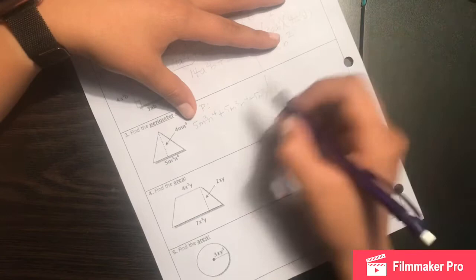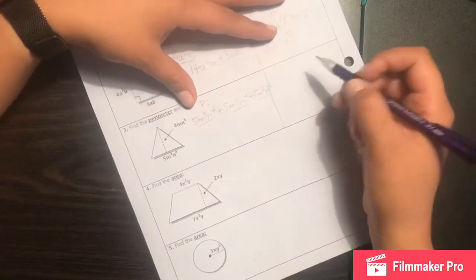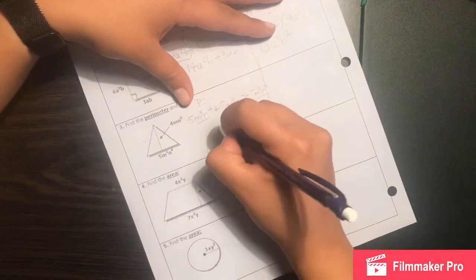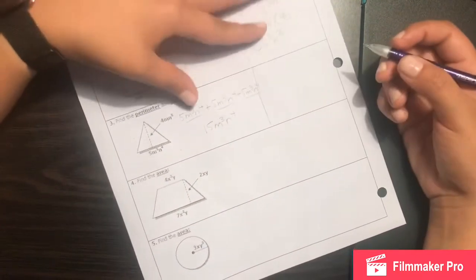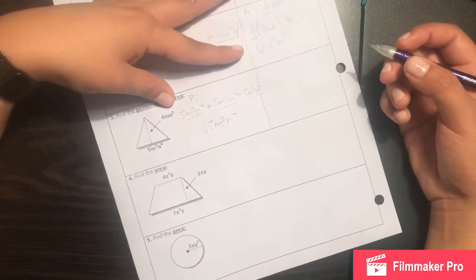So I can add all three because they are the same last name. So 5 plus 5 plus 5 is 15, m to the third to the fourth. I know some of you are looking at it, but you're like, Miss, what happened to the 4m to the fifth?